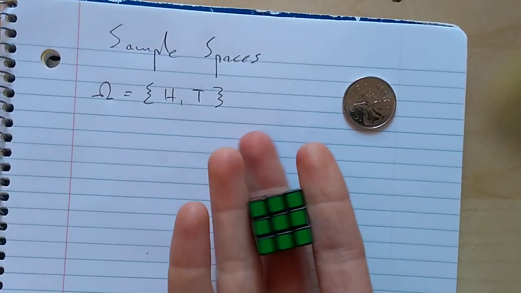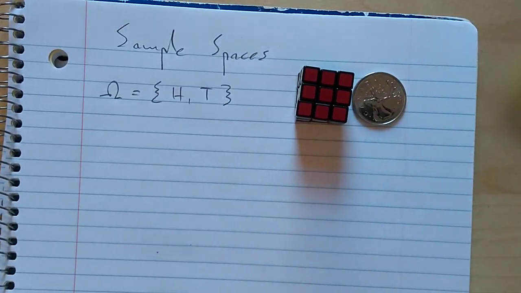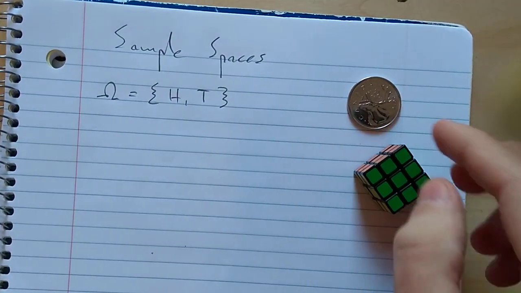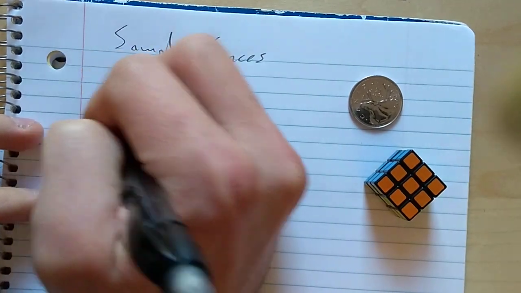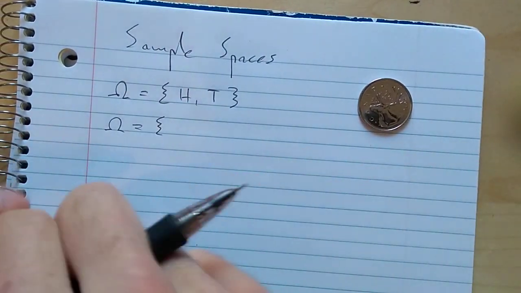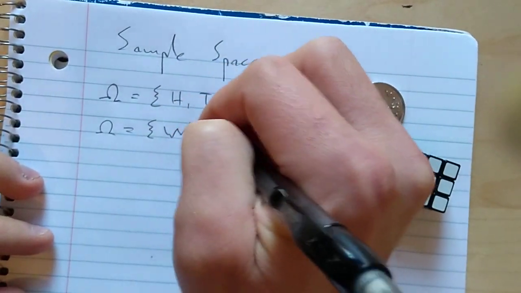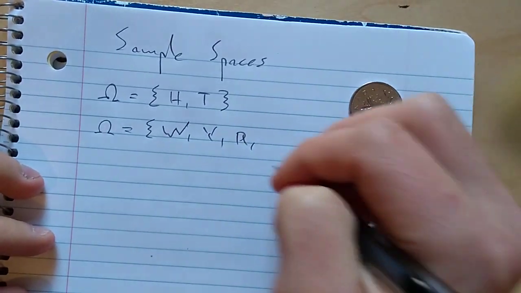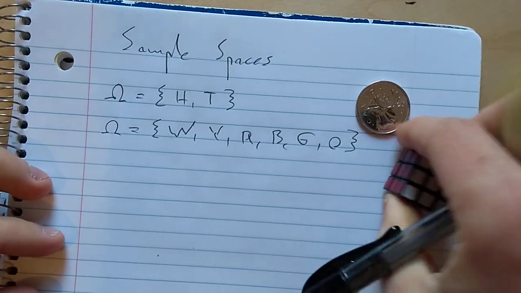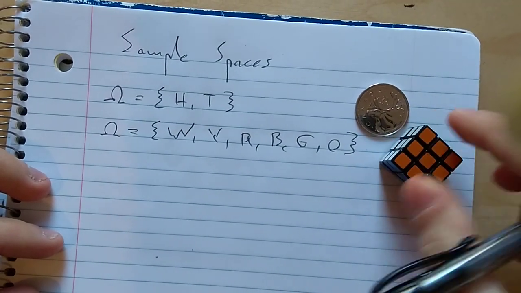Similarly, suppose I got this little Rubik's Cube. I don't have a die, but I do have a little tiny Rubik's Cube. You could roll it like a die. And if you roll it, there's 6 possible outcomes. So if I want to write out a sample space for the procedure of rolling this Rubik's Cube die, then it's going to have 6 things in it. The white, yellow, red, blue, green, and orange, I think. Right? White, yellow, red, blue, green, and orange. Good.